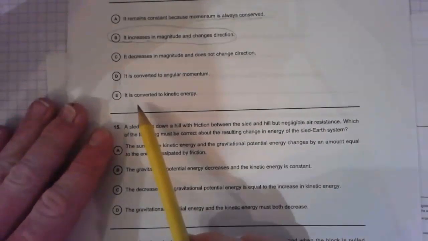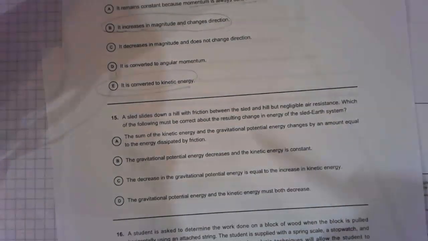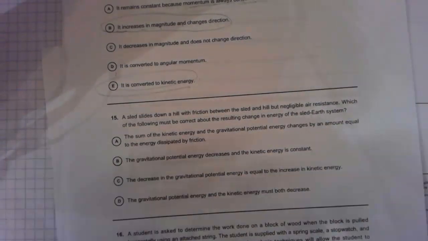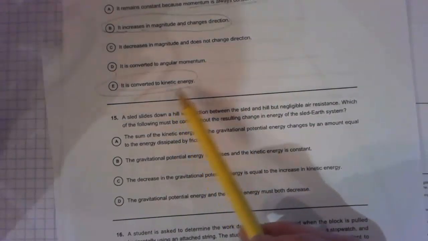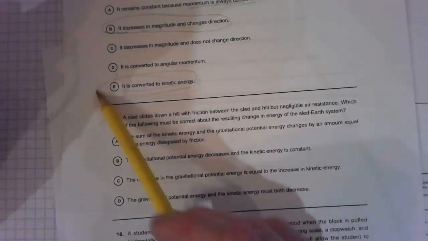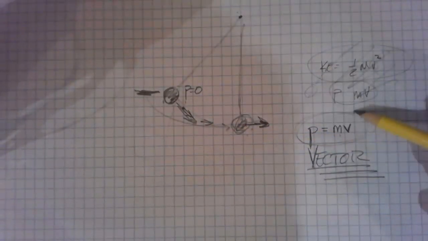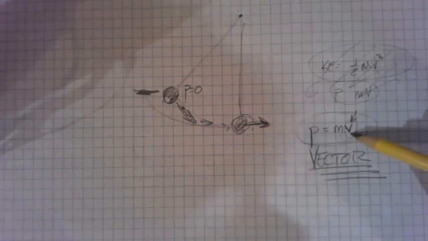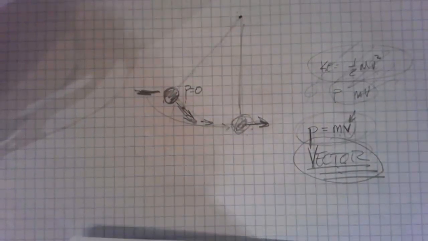So, yeah. Converted into kinetic energy. Well, wait a second. Momentum and kinetic energy, you can't convert. They're two different concepts. So you really can't convert from one to the other. That's like, I don't know, converting your money into, I can't even think of a good analogy, but that doesn't make sense. They're two different things. So this is your right answer for that one. Because it speeds up, the momentum's magnitude increases because that number gets bigger, but its direction does change, and that's important for momentum because it is a vector. All right, there you go.